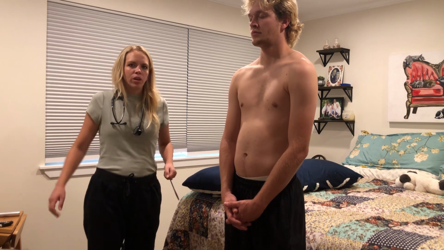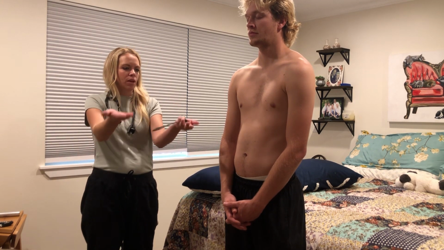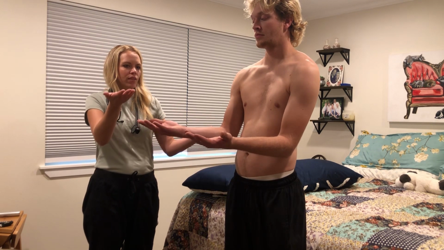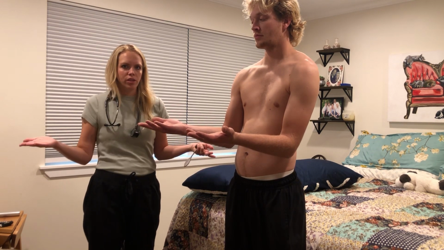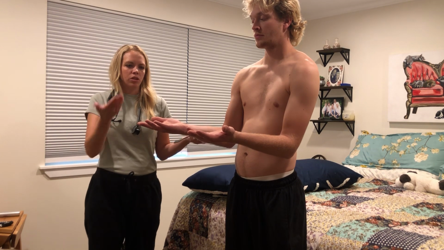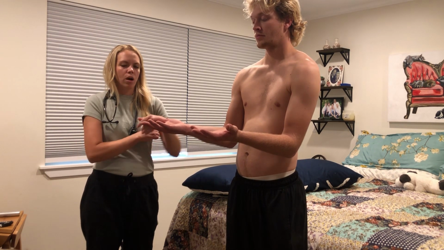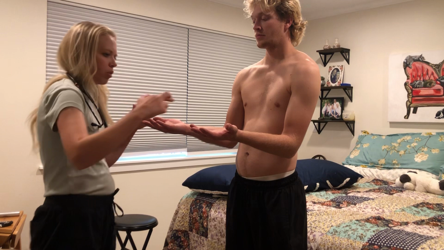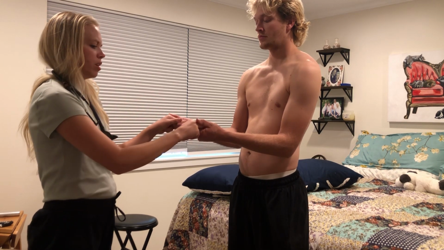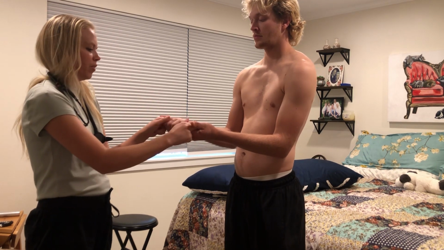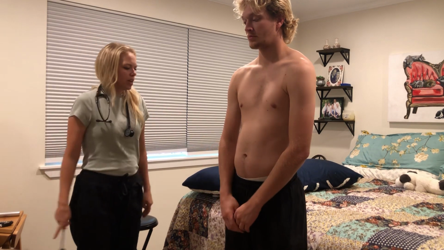And then we can check pronator drift with the hands up with palms up. And then this is done from anywhere from 0 to 30 seconds. If one of the arms were to start to droop, then that could be a sign of an abnormality as well. And then here we can also check for grip strength on both sides just to make sure that they're equal on both sides. Perfect. And go ahead and sit back down. And then we want to make sure that we do the deep tendon reflexes here as well.